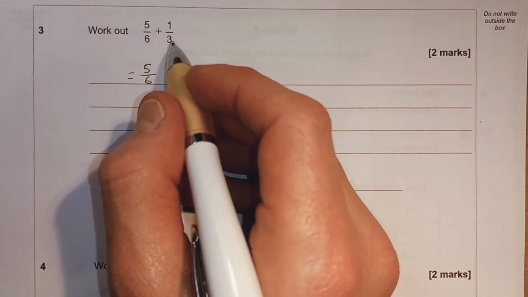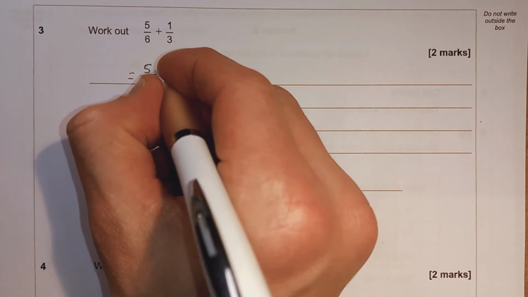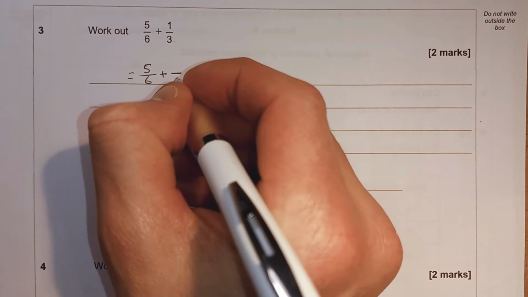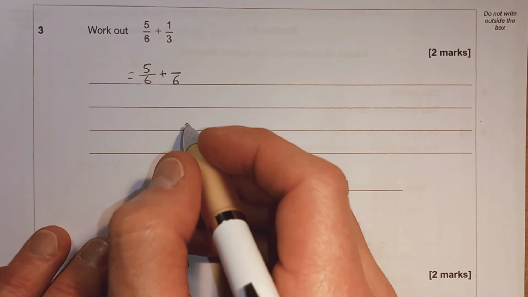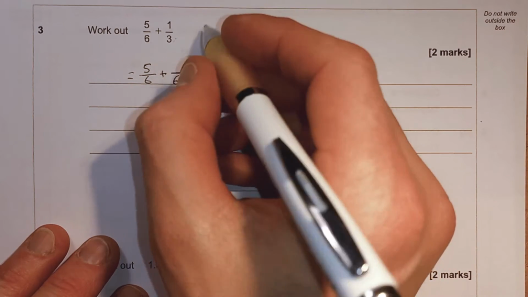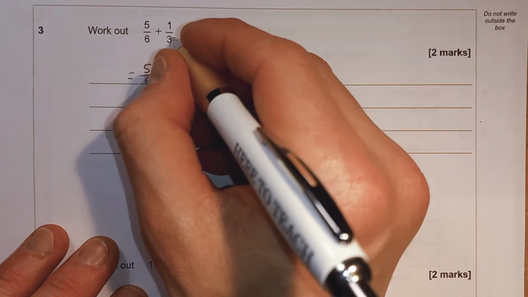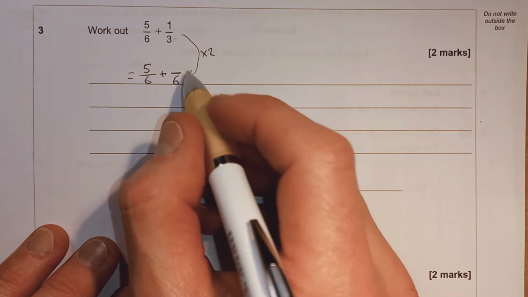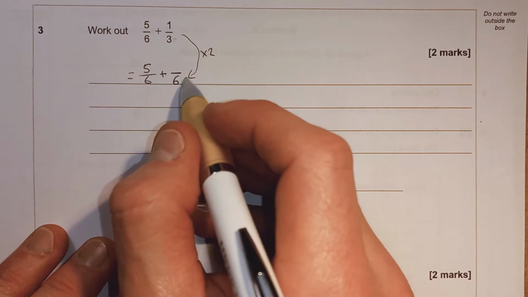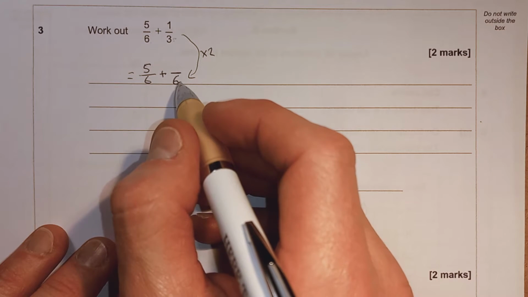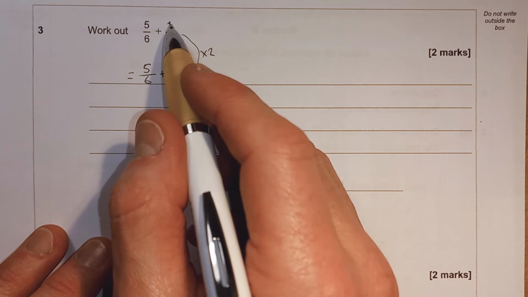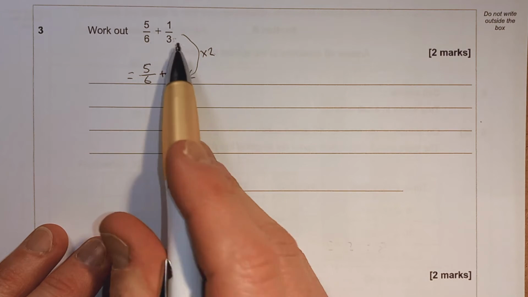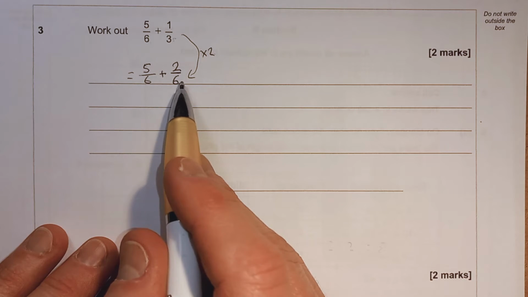But this one we're going to need to rewrite as an equivalent fraction. And because we know 3 goes into 6, we know we're going to be able to write that as something over 6. Well, how many times does 3 go into 6? Well, 3 goes into 6 twice, because 3 times 2 is 6. So if we're doubling the denominator, the bottom number, if we want to keep the value of the fraction the same, we need to do the same to the top number. So 1 times 2 is 2. So 1/3 is equivalent to 2/6.